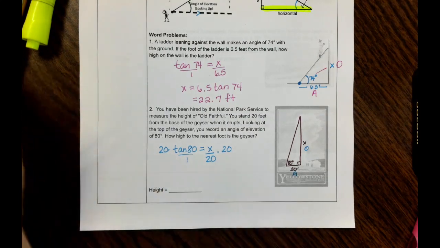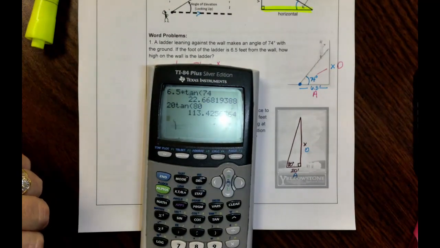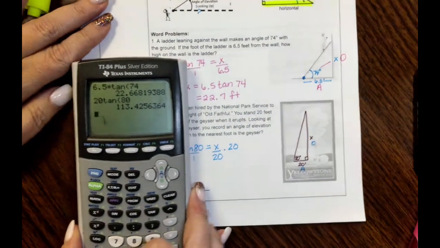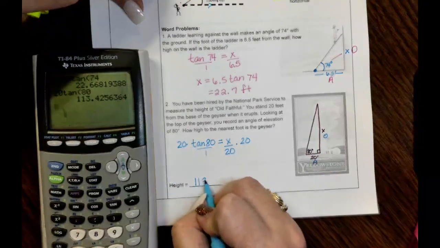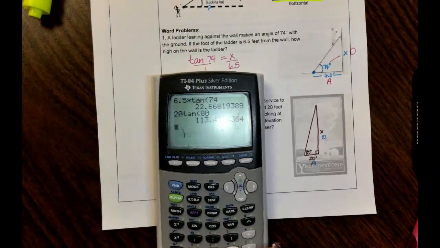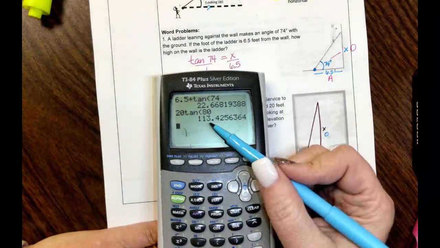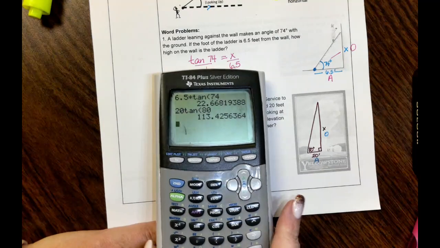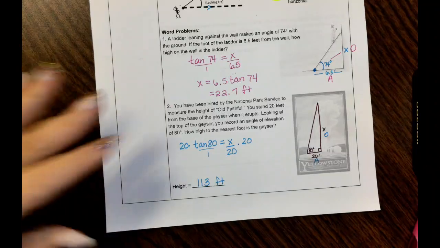So you would type that in. 20 times the tangent of 80. Notice I didn't type in the multiplication this time. That's okay. You don't have to. You can, but you don't have to. Which means that the geyser is 113 feet tall. The 0.4 doesn't round it up, and it said it wanted it to the nearest foot. To the nearest foot means to the nearest whole number, so you would leave it at 113 feet. So it's about 113 feet tall. That's how high it sprays. Okay?